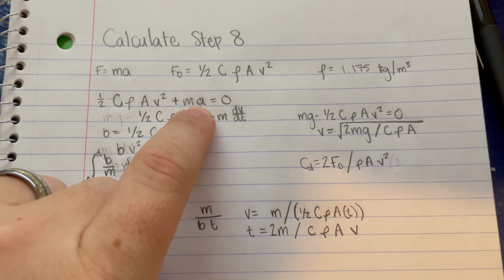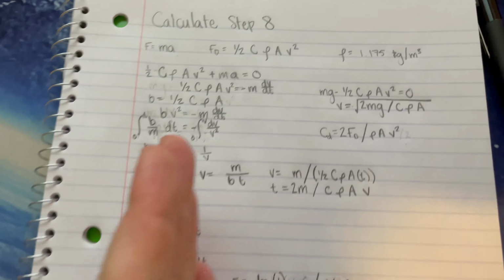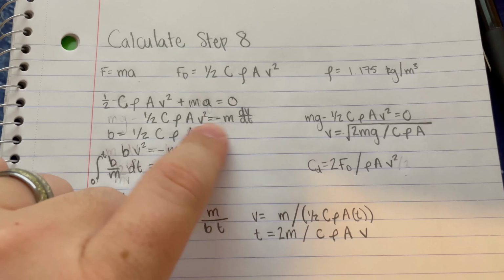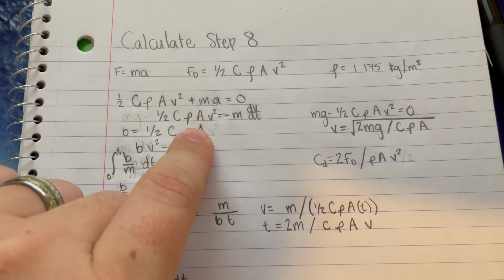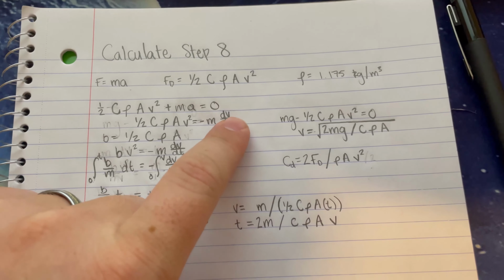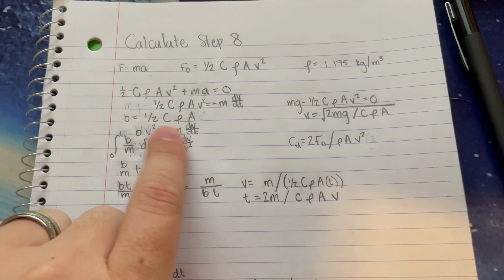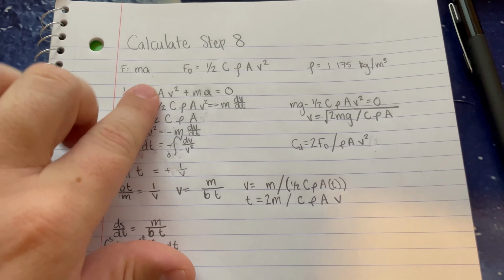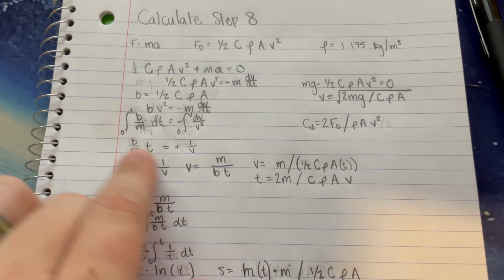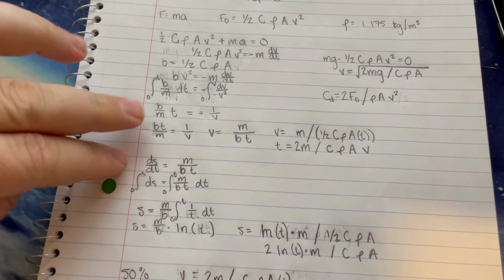So we set plus this should equal 0, so we're gonna say that the acceleration is negative and this is positive, but anyways, combined they'll equal 0. And so we set this over on the other side, negative m dv/dt, since acceleration is dv/dt. Then we set b equal to 1/2 CρA, so we don't have to write that every single time. bv squared equals negative m dv/dt, so we do some differential equations. This is equal to 1/v, so we flip this.